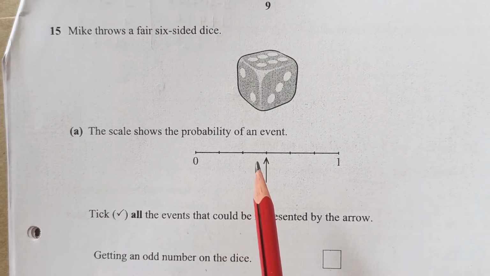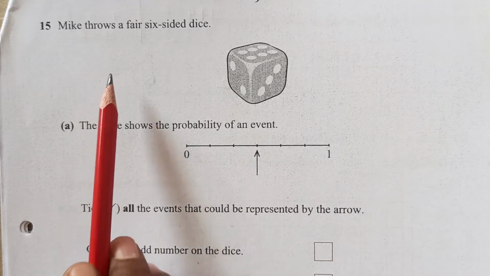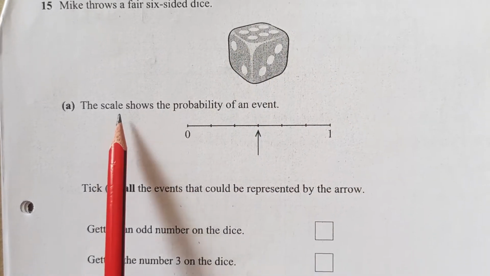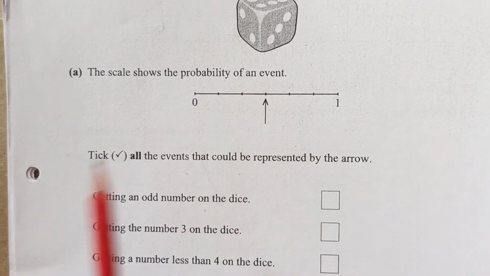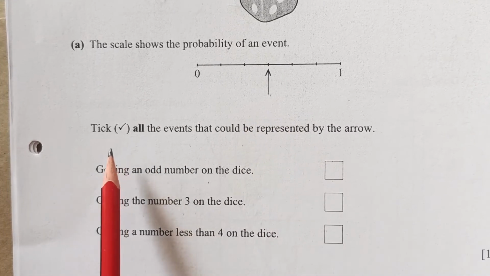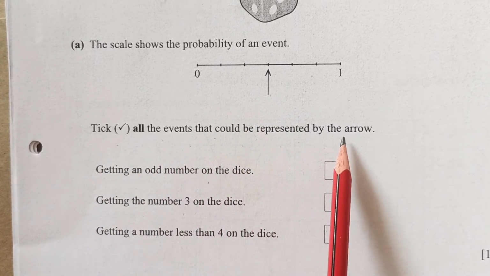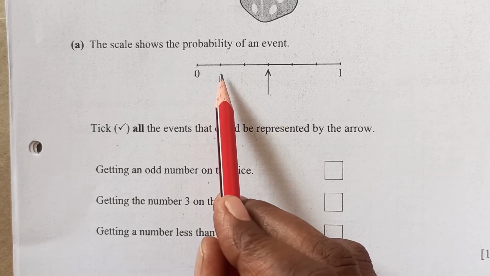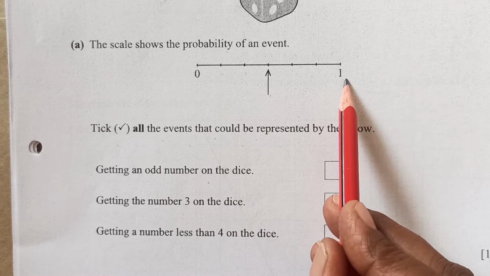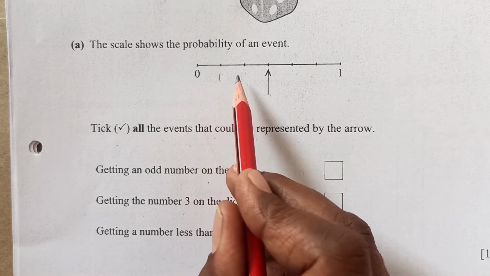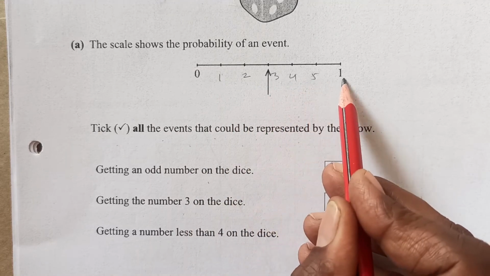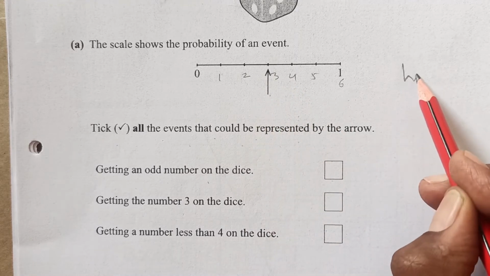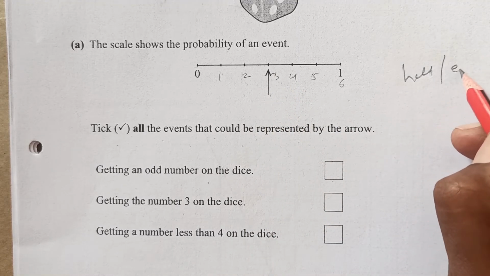Here we have a question on a probability scale. Mike throws a fair six-sided dice. Here is the dice and the scale shows the probability of an event. Tick all the events that could be represented by the arrow. You can see there are 6 sections here: 1, 2, 3, 4, 5 and 6, and this arrow is in the middle, which is 3. That means half. The probability is half here, or you can say the probability is even.